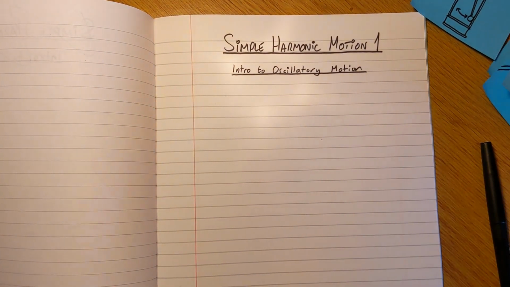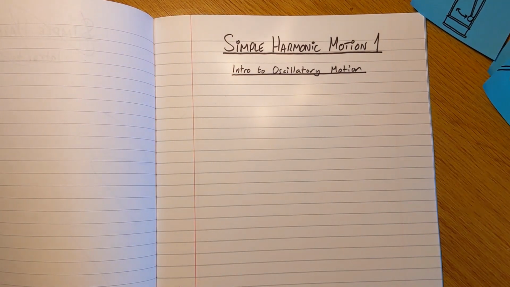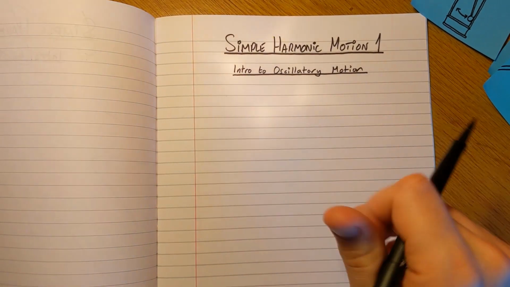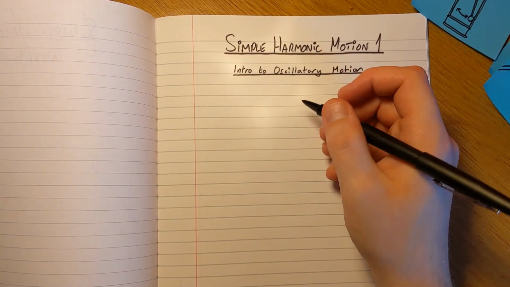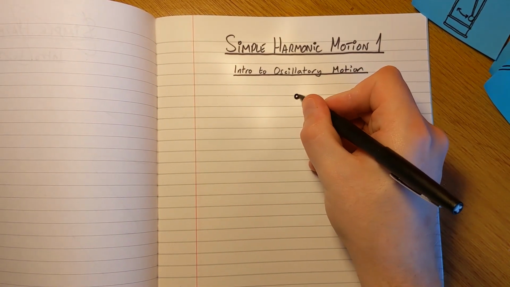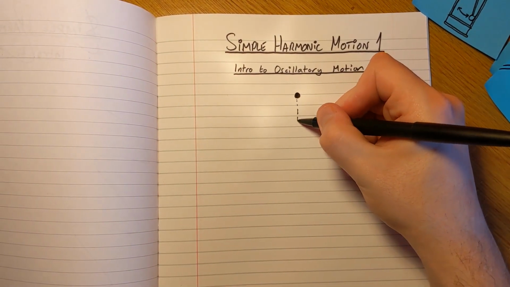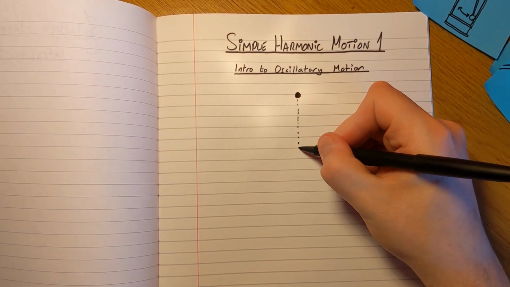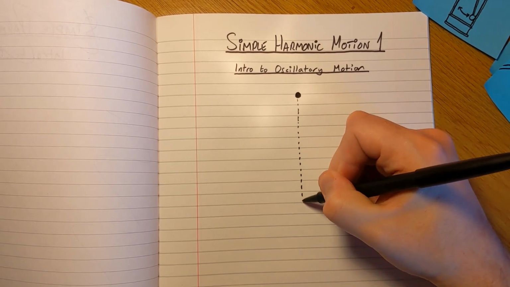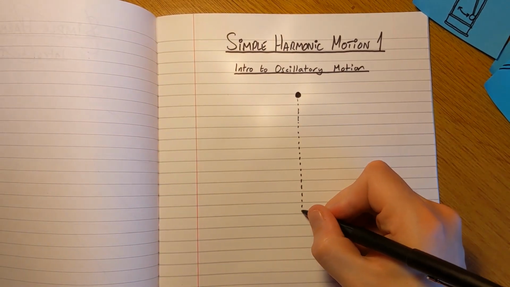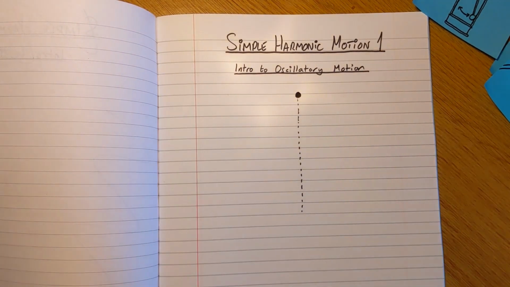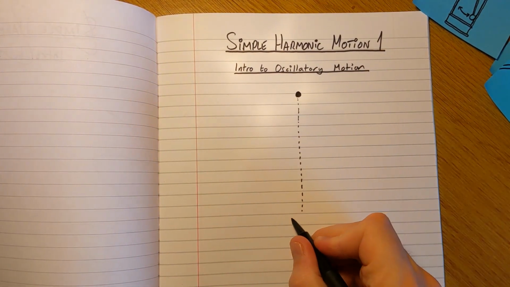So, I've used the word there equilibrium point. Equilibrium is the point at which a system will come to rest if it's allowed to oscillate and then energy losses happen. So if I take the example of a pendulum, let's have a point at the ceiling where it's attached from there. And then let's draw a dotted line down. So if you just have a plumb bob hanging from a point, that is going to hit, or a plumb line rather, is going to come down in a straight line like that. And then that is going to be our equilibrium point here.